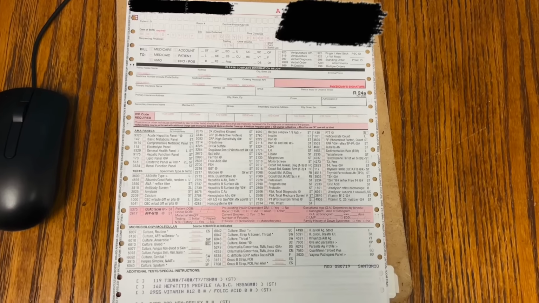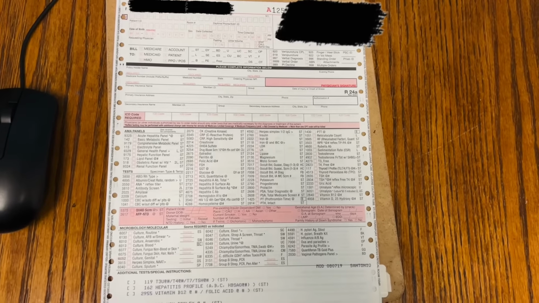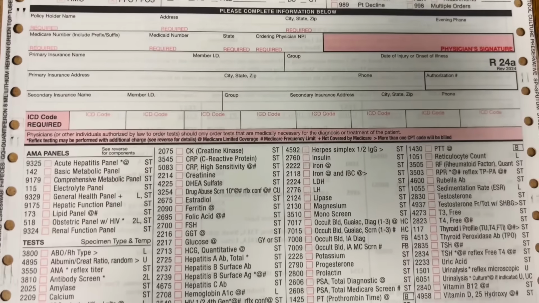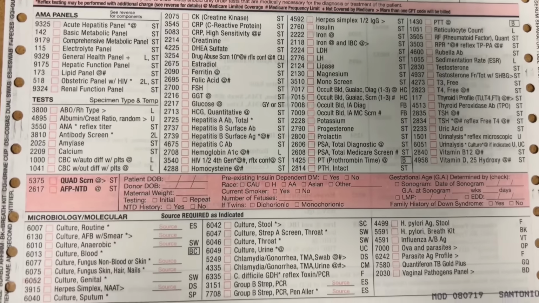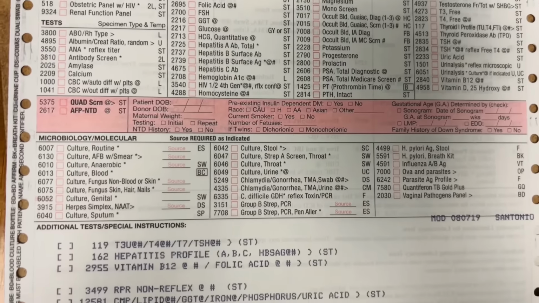I hid some of the parts for my job's confidentiality, but this is what the clinic hands over to me. Normally, it is filled out with the patient's information and the type of testing that they're looking for, so that lets me know what I'm going to be performing, collecting, and handling. So here I'm going to zoom in a little closer.